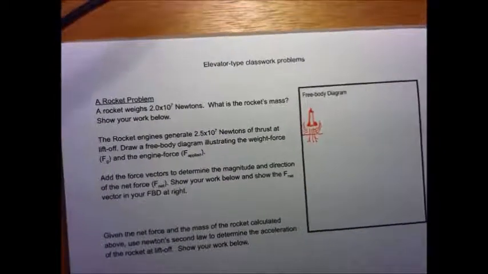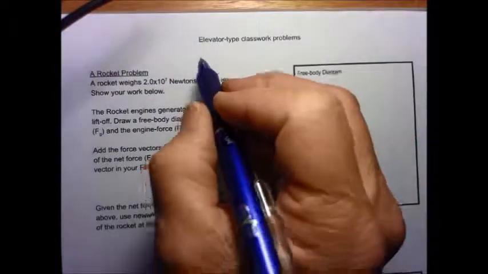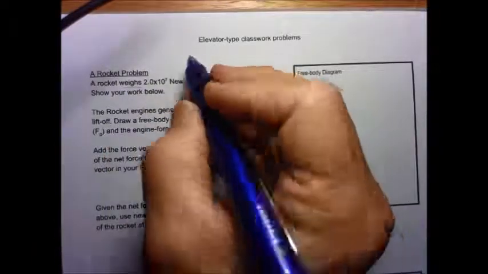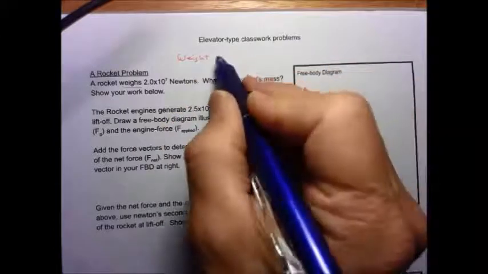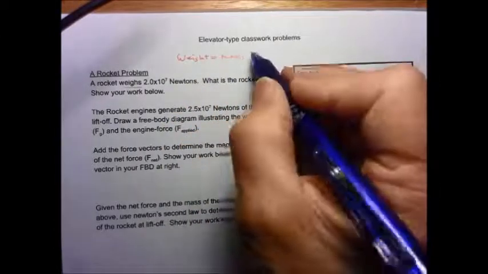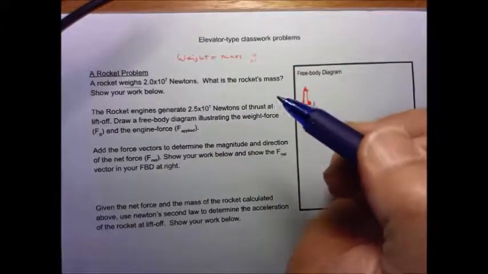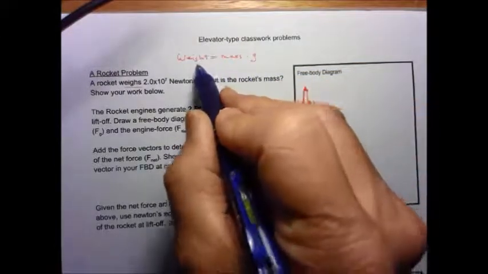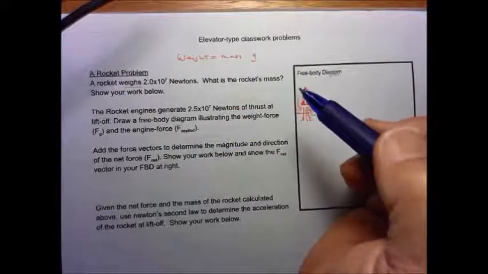Okay. First of all, we need to recognize that weight is a force, and it is equal to the mass times the acceleration of gravity, g. Recognize that this is just Newton's second law. A force is equal to mass times acceleration, but it's just a special case of that.